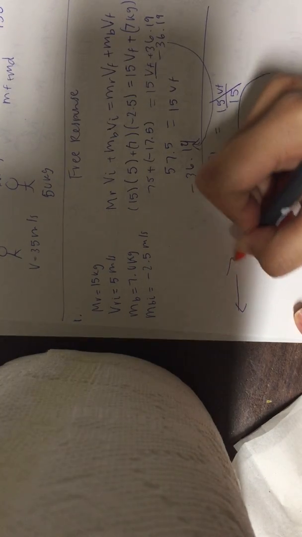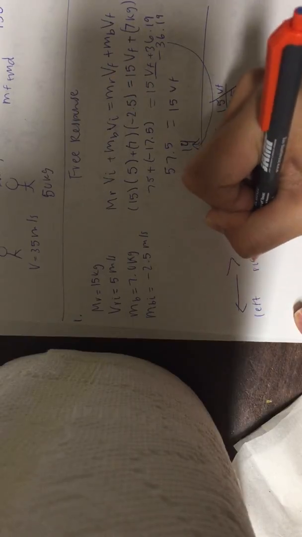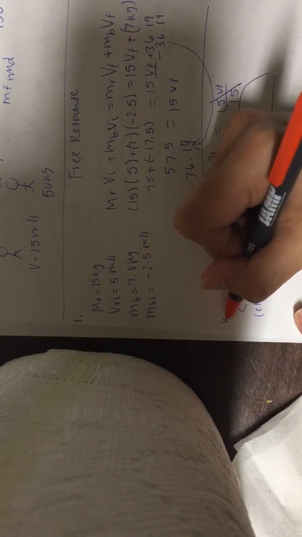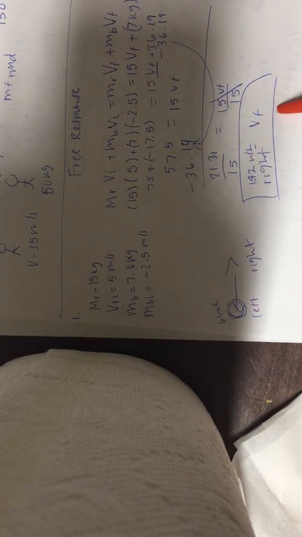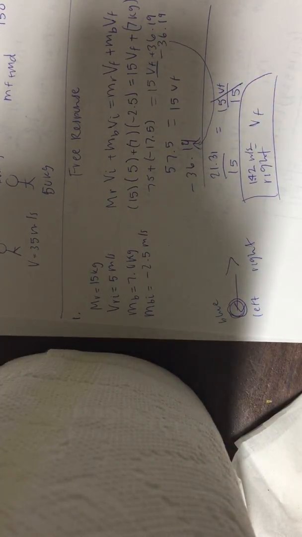The reason why it's to the right is because in the problem it says the blue moves to the left, so that means it will be the opposite direction in momentum, so it'll be to the right. So that's that. Part B says explain, do not calculate, how to determine a collision is elastic.